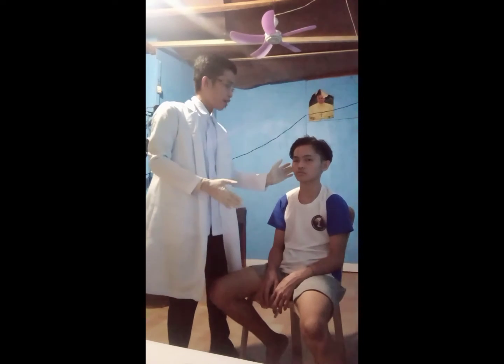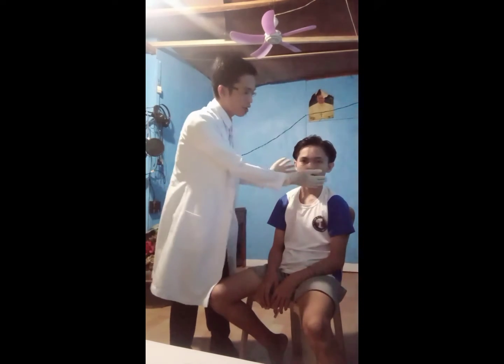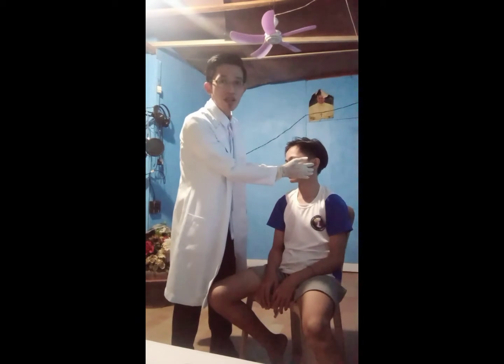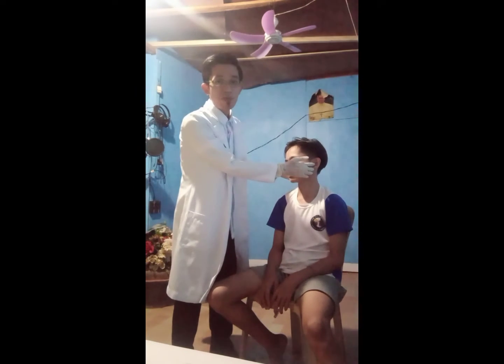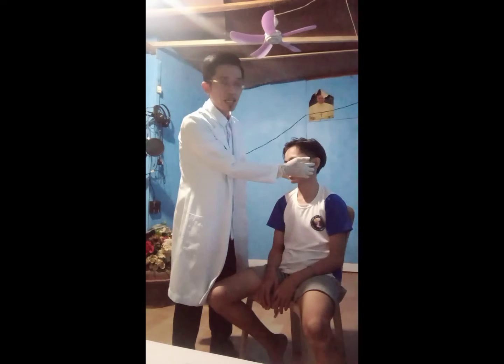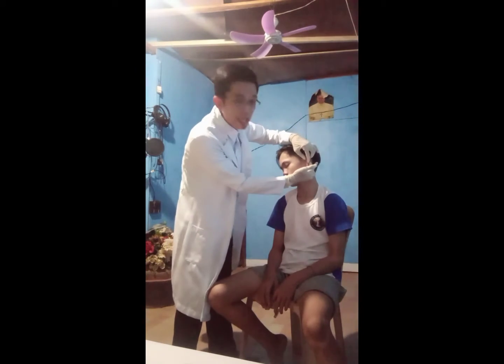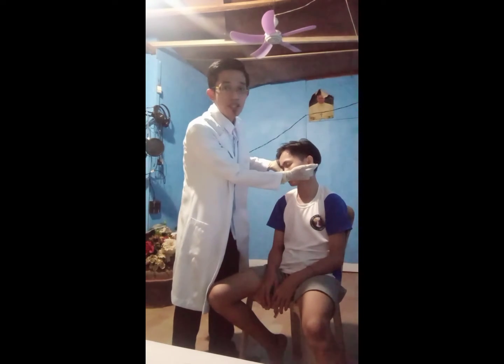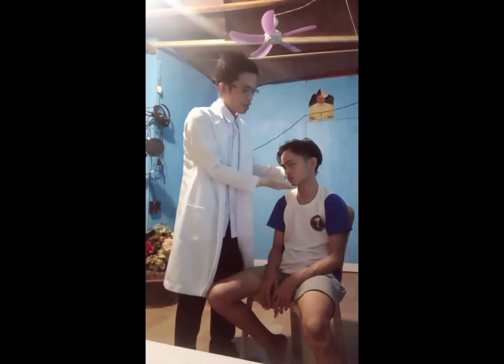In palpating the lymph nodes, the preauricular, which is the front of the ear, here, front of the ear, see here. And then the post-auricular, which is behind the ear, here at the back. And then the occipital, which is the posterior base of the skull, here.